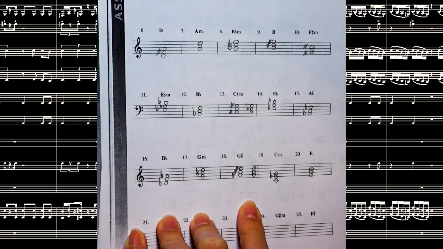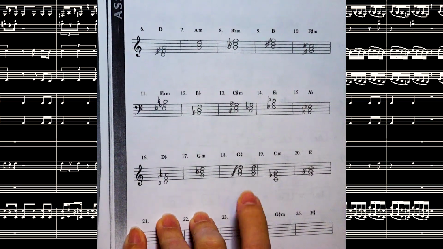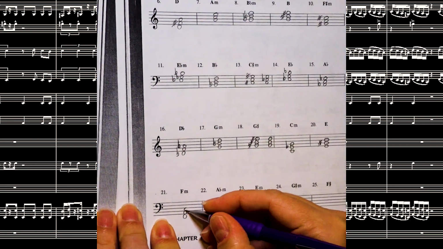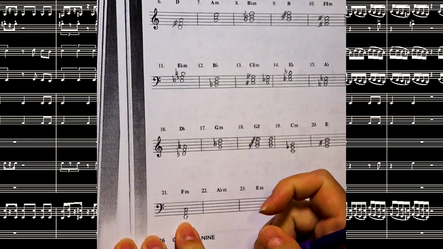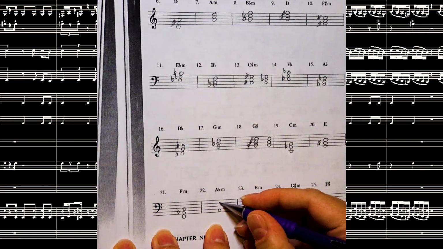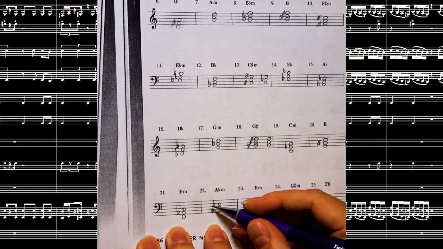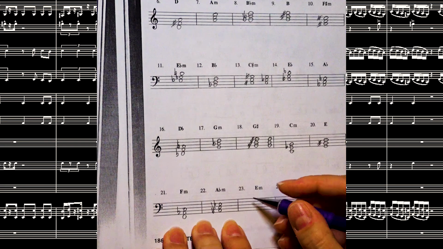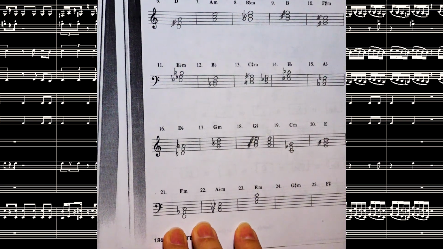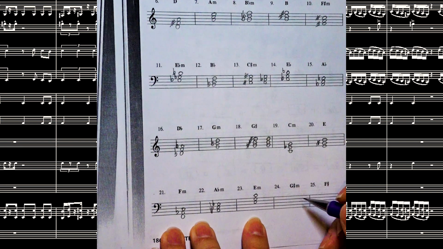Key of E will have a G sharp in it. You have an F, C, and a G. F minor. That's F major. You have to flat it to minor. Alright. A flat major has this. You have to lower the flat to minor. Key of E has a G sharp in it. You're lowering it to make it natural.